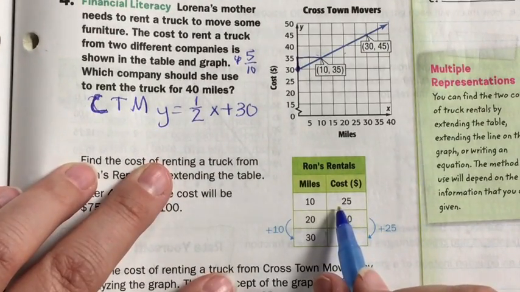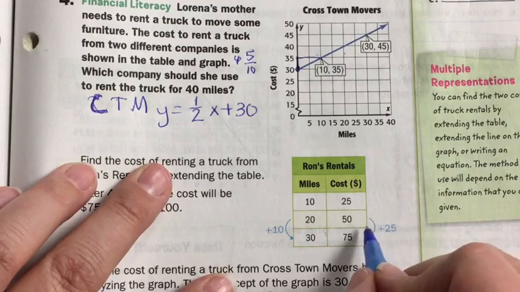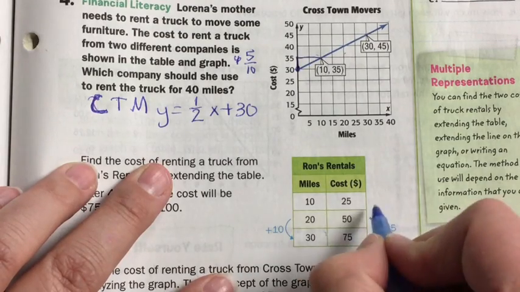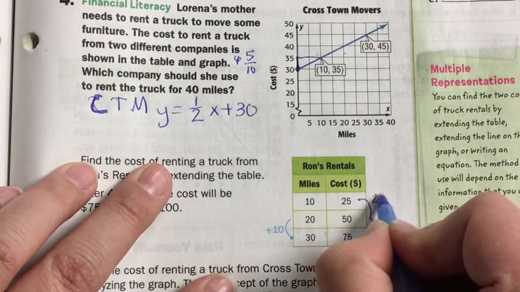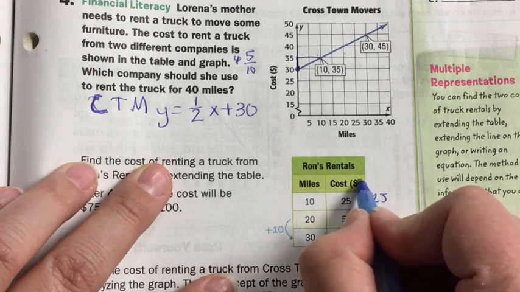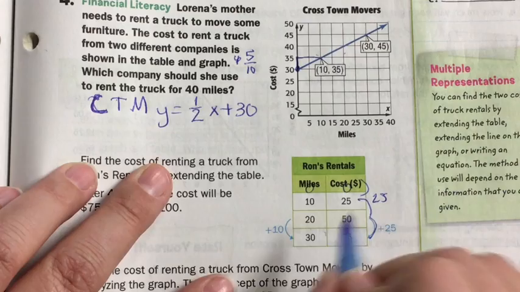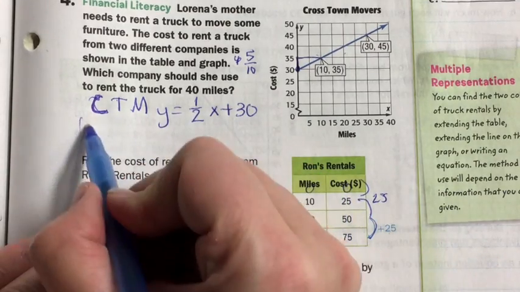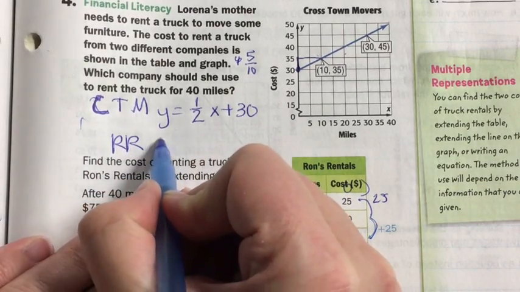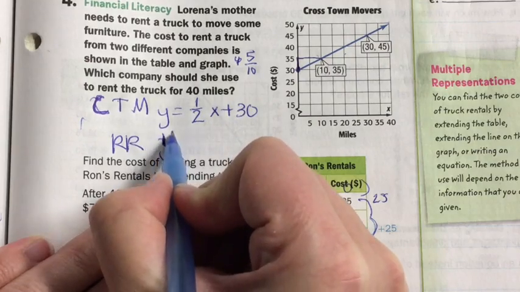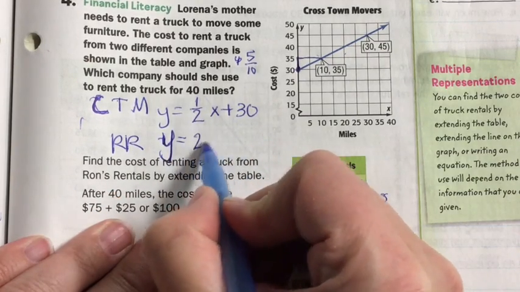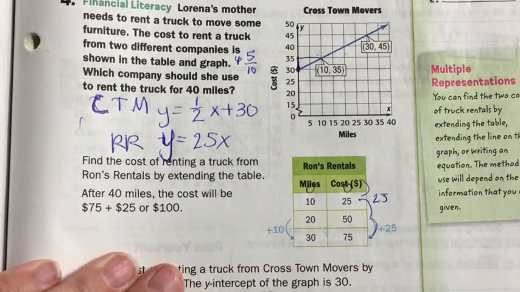And then for Ron's, I have to go back to 0. We can see right here, they said 25, and then go back there, that's 25. And if I went back again to 0, so I'm going back 10 every time, that's going to be 0. So this equation, Ron's Rentals, is y equals 25x.